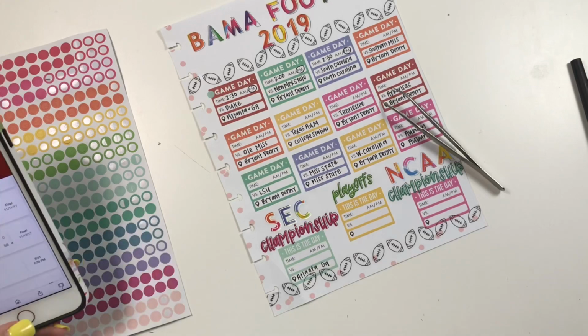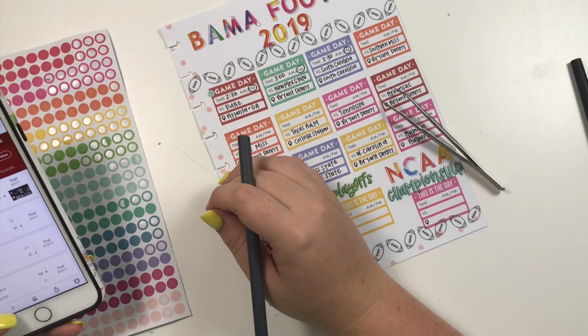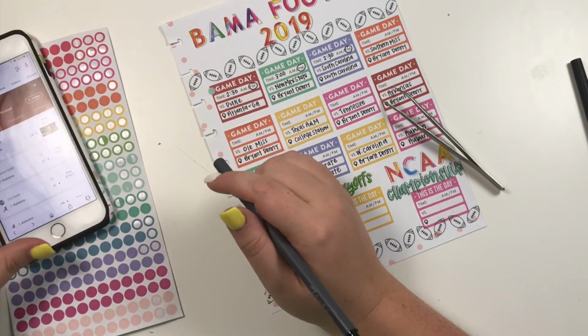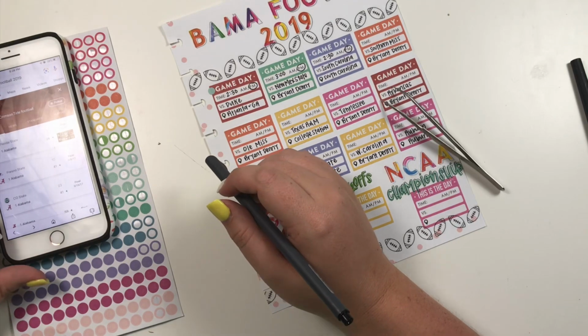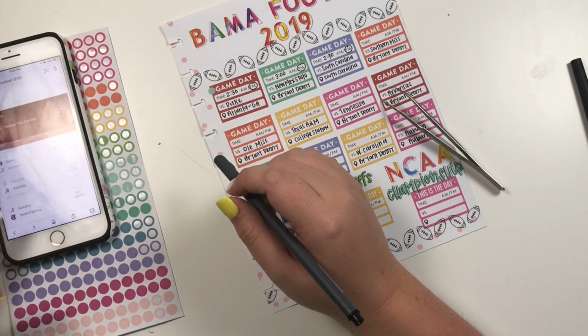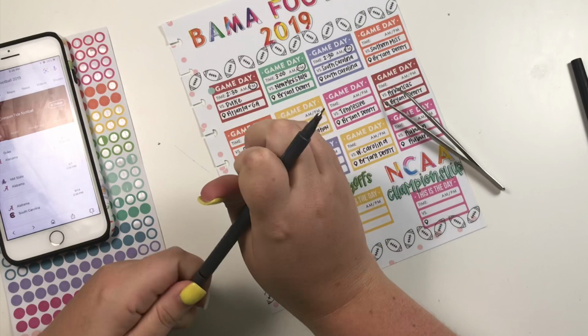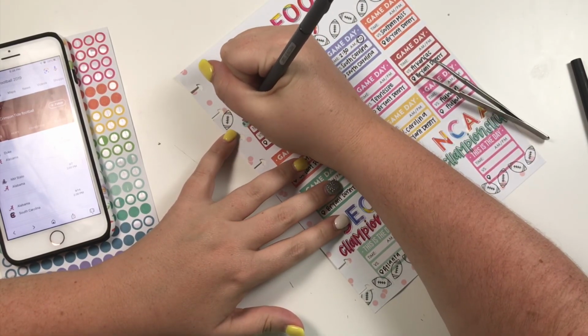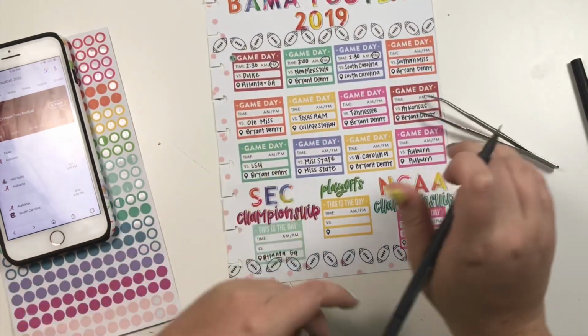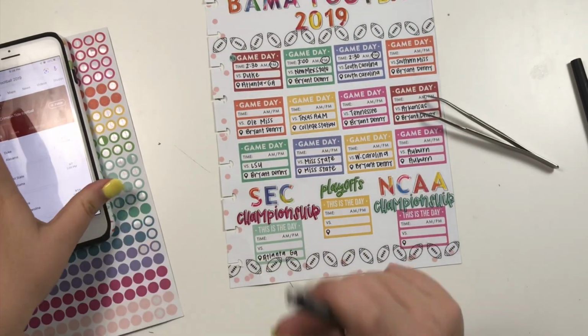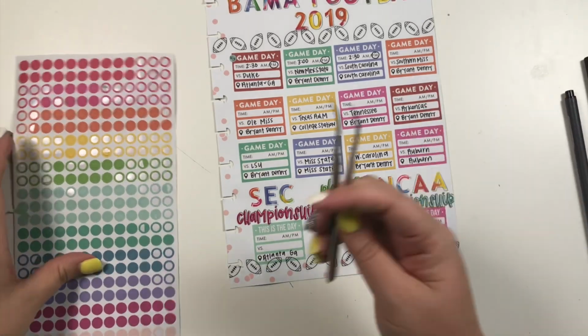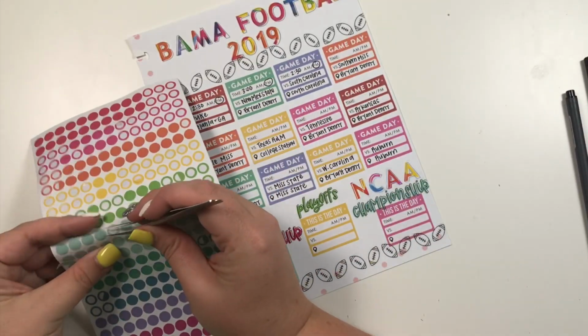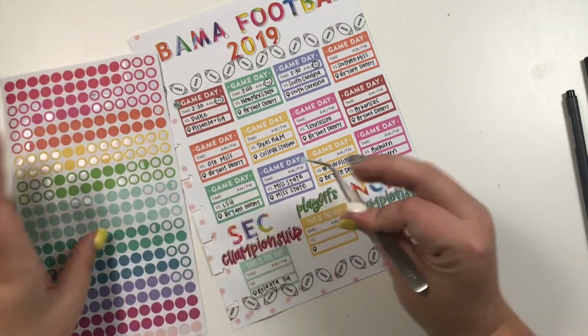So the first game is, that's last year's schedule. The first game is on the 31st. So can this pen write 8-31? Yes, it's tiny, but the date is there. And at this point, that's all that matters.